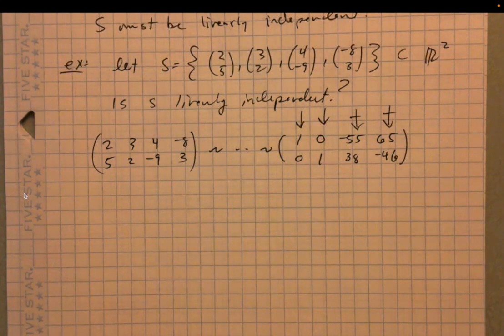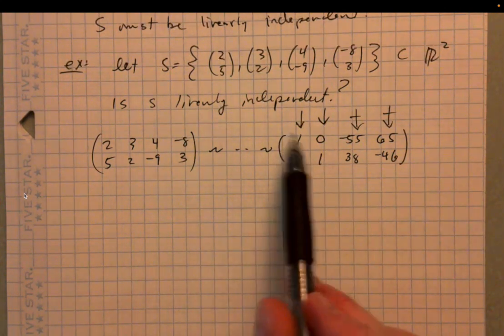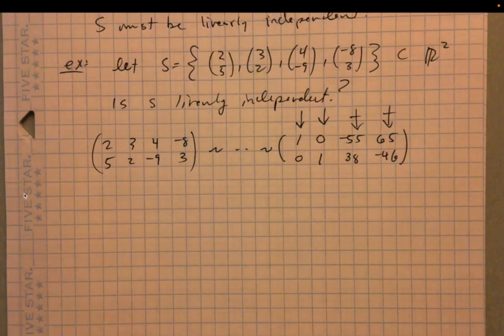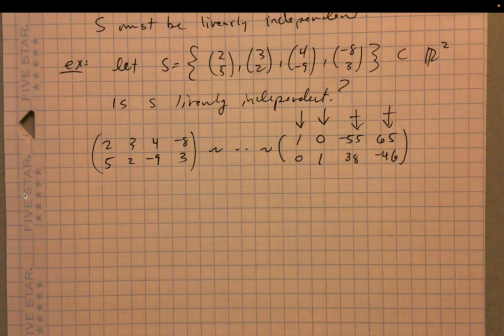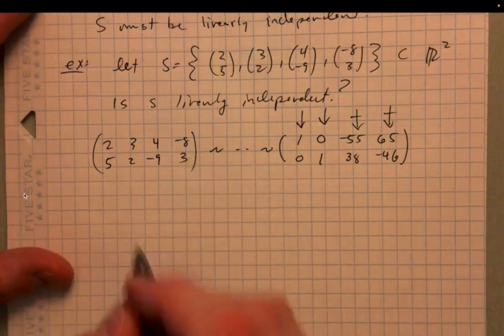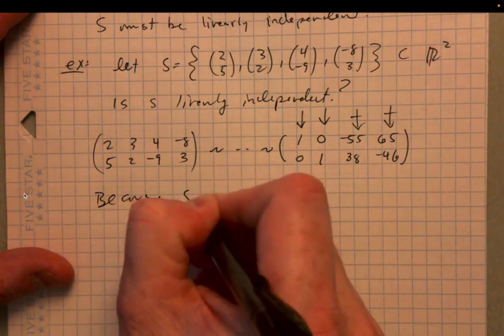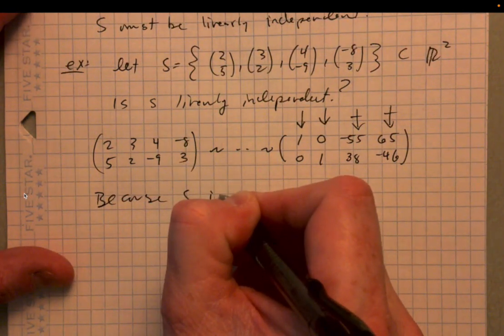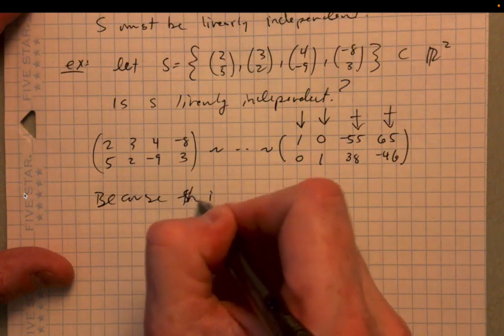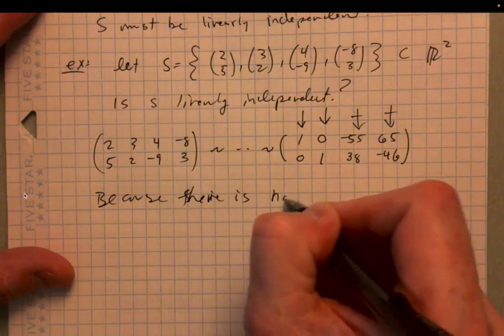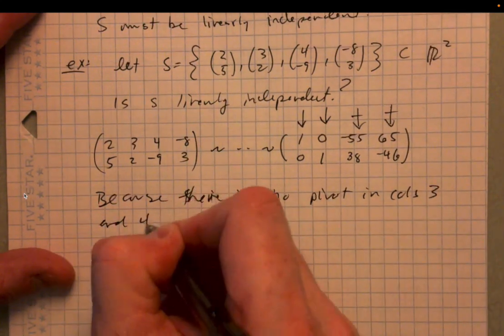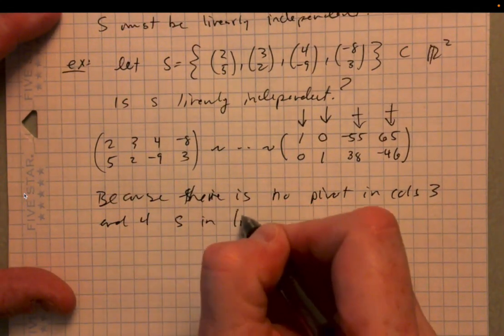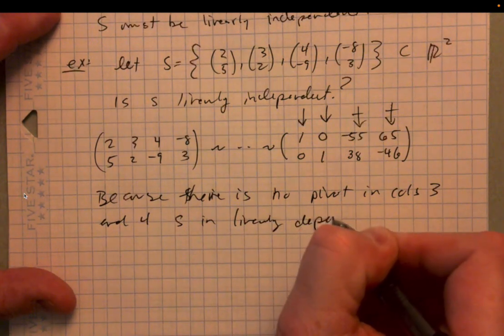The max number of pivots I could even get here is 2. I can't have 4 pivots if I've only got 2 rows. You can only have 1 pivot per row. If I've only got 2 rows, I can only have 2 pivots at most. So in this case, because there is no pivot in columns 3 and 4, S is linearly dependent.